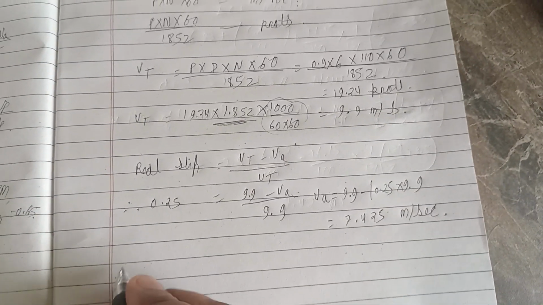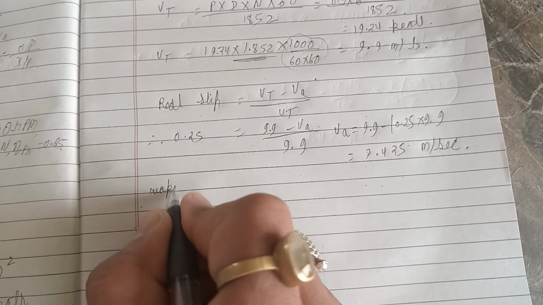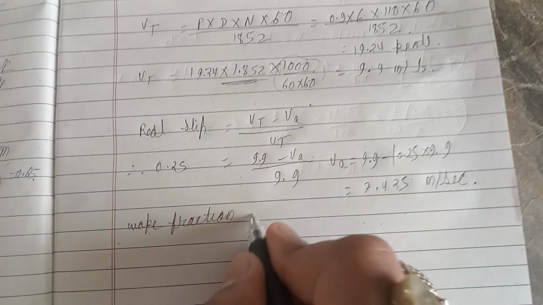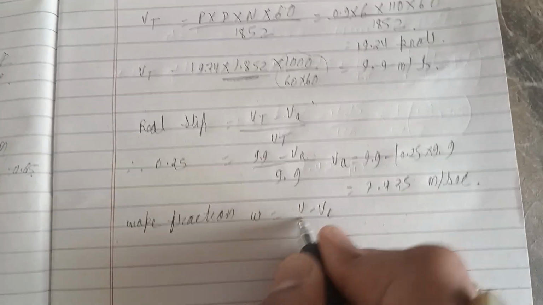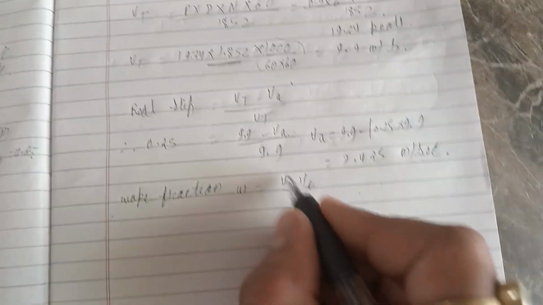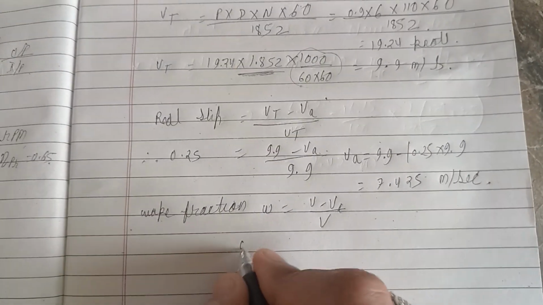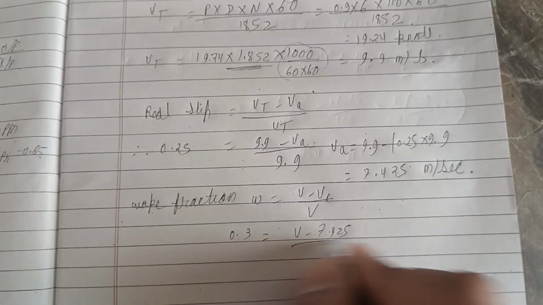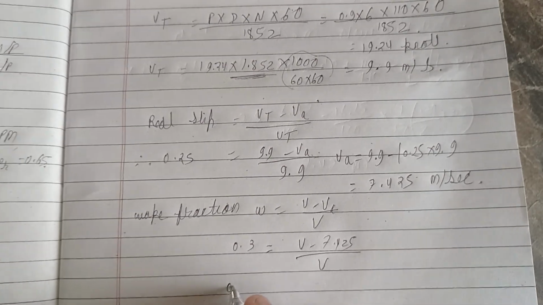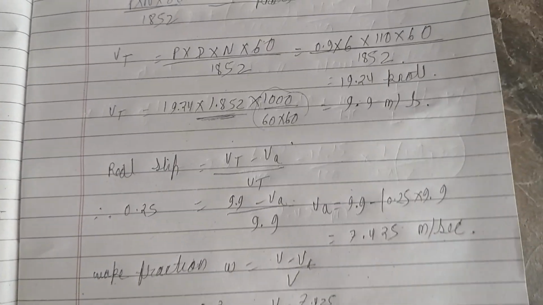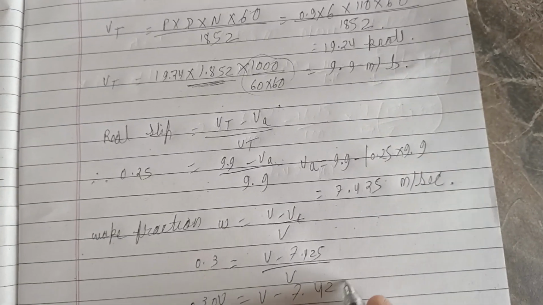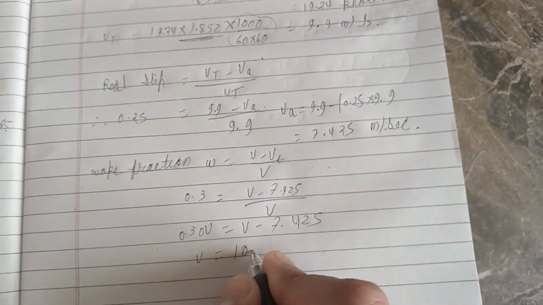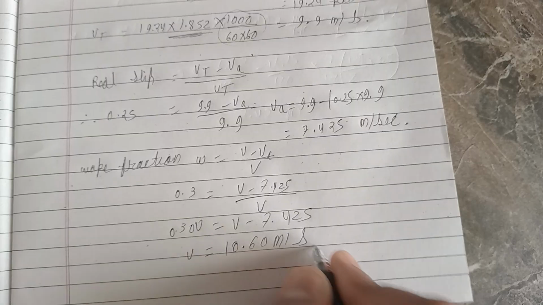Okay, now wake fraction W. Now when we speak about wake fraction, W is equal to V minus Va upon V. Now this V is what? Ship speed. Okay, so therefore we have 0.3 is equal to V minus 7.425 upon V. So we have 0.30 V is equal to V minus 7.425. So V from this equation we'll calculate, I'm writing it directly, 10.60 meters per second.